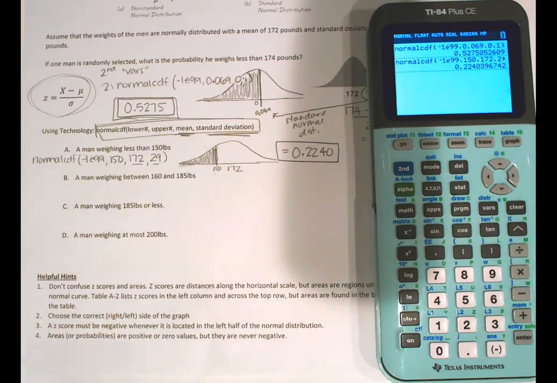So it's essentially exactly what we did last class. We're just keeping the context of the problem. We're keeping the mean and the standard deviation of the actual problem. So we're going to have to consider that when we're typing this information into our calculator.